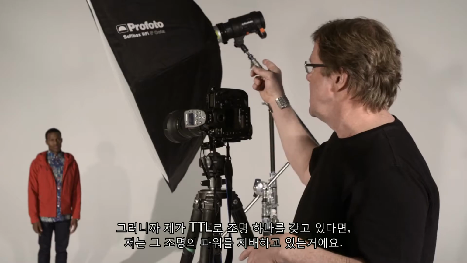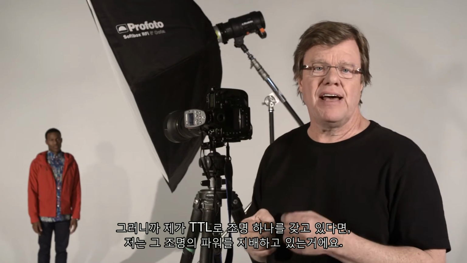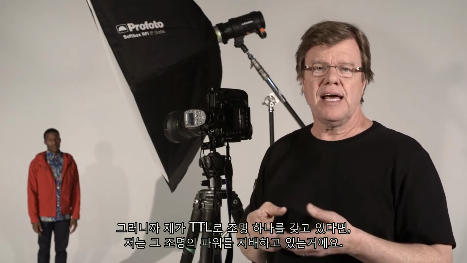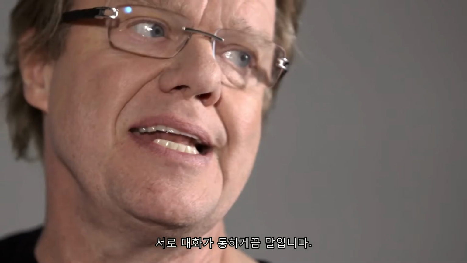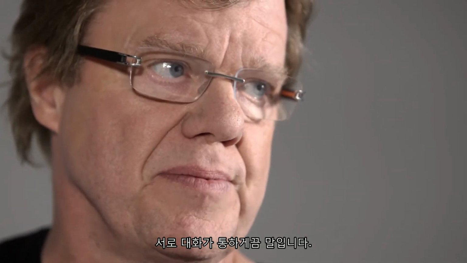So when I have one light, in a TTL fashion, I'm governing the power of that light via my flash exposure control on the camera. I'm not using the Air remote. The Air remote in a one light scenario is a translator. It's taking the Nikon TTL commands, translating them to the Profoto TTL commands, enabling them to speak to each other.